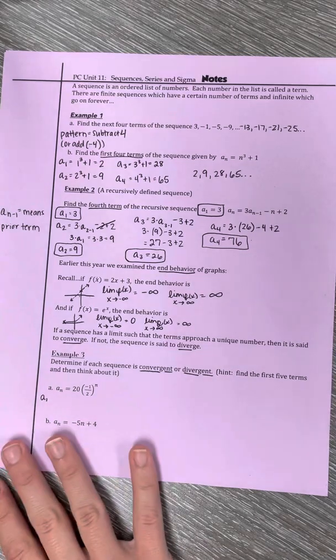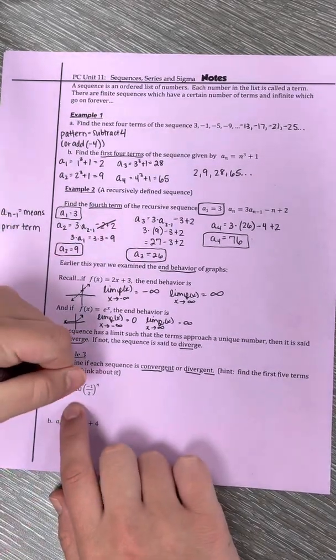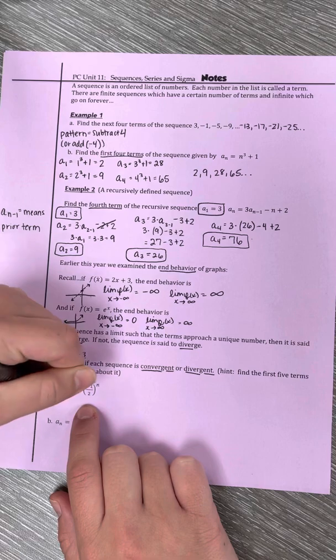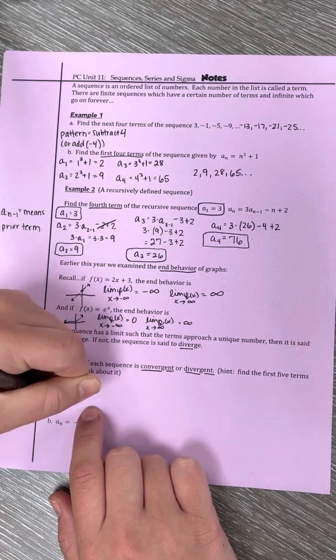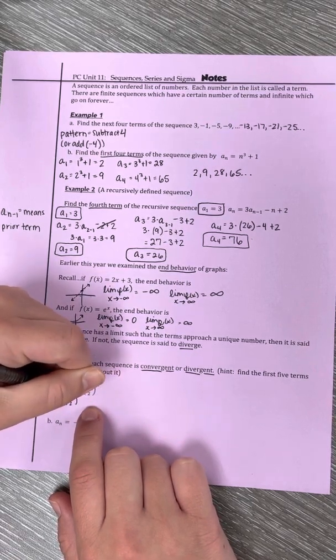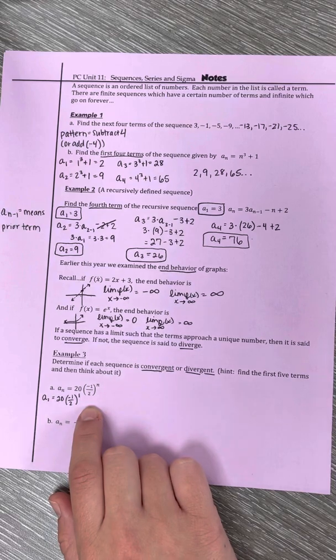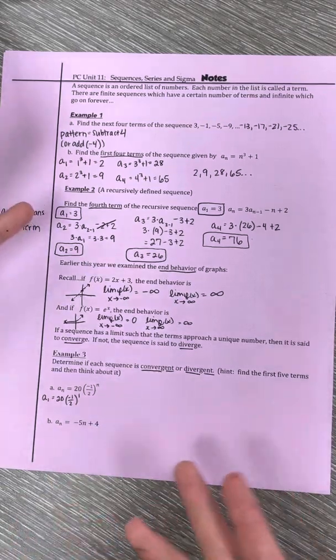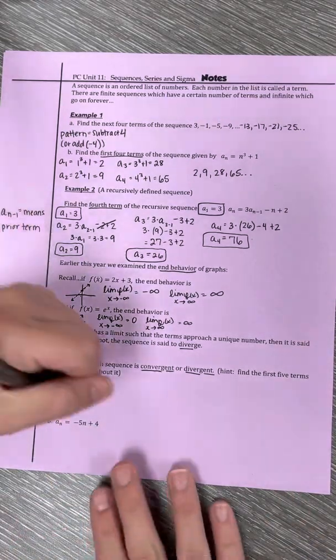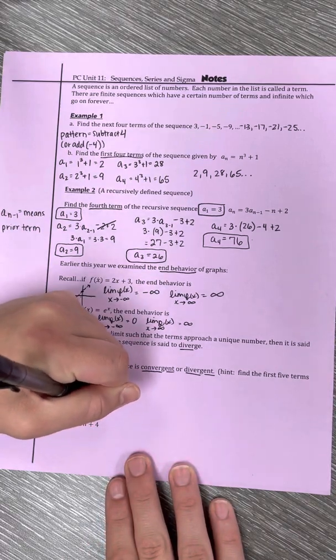So we have A1, which is equal to 20 times negative 1/2 to the first. That's just 20 times negative 1/2, which is going to be equal to negative 10.